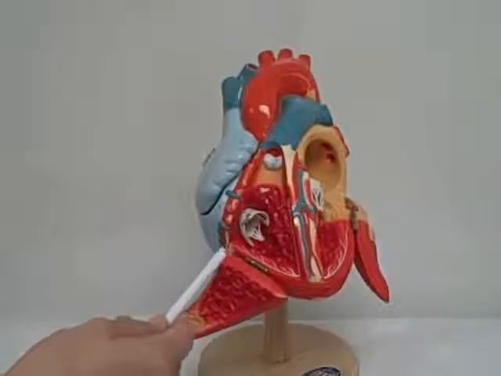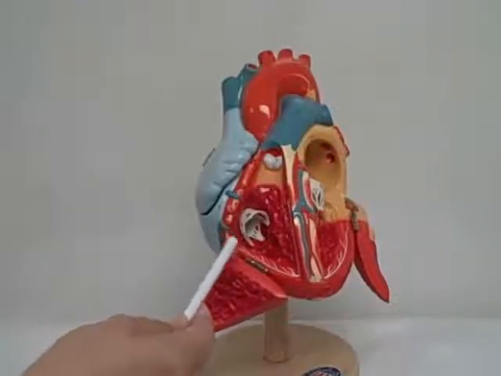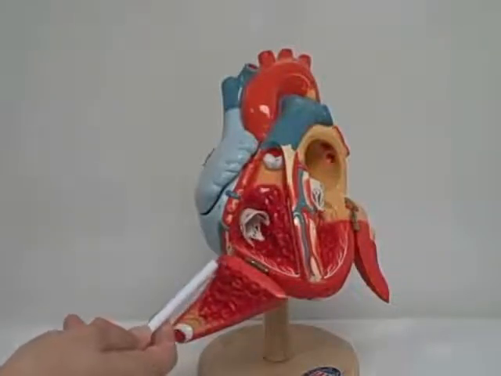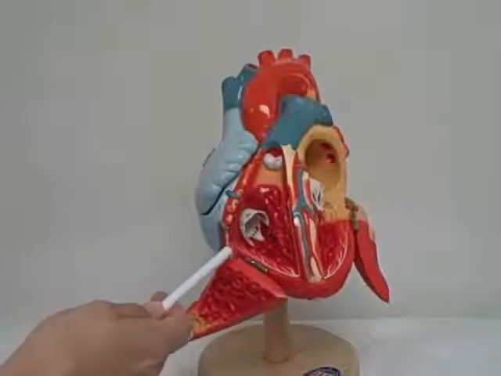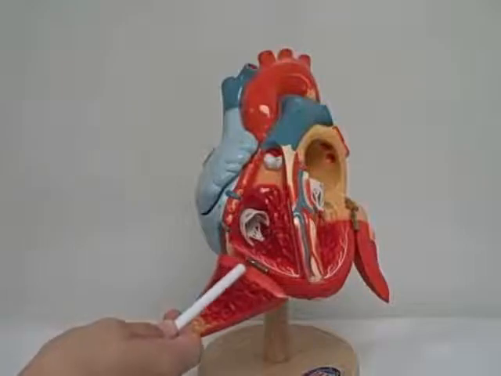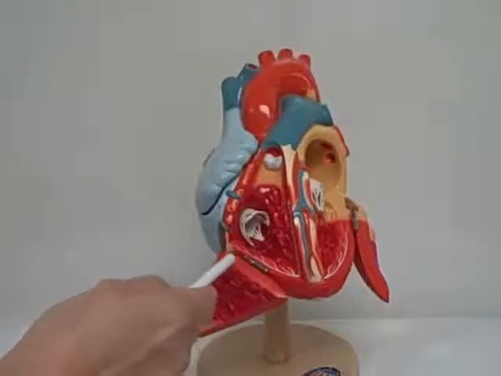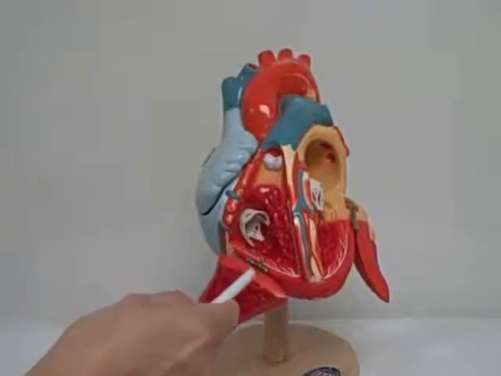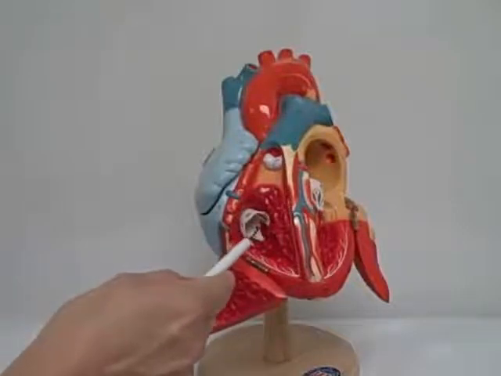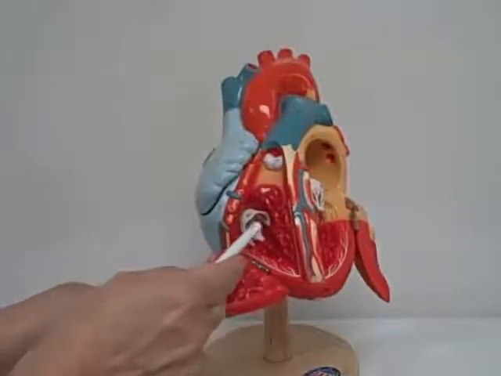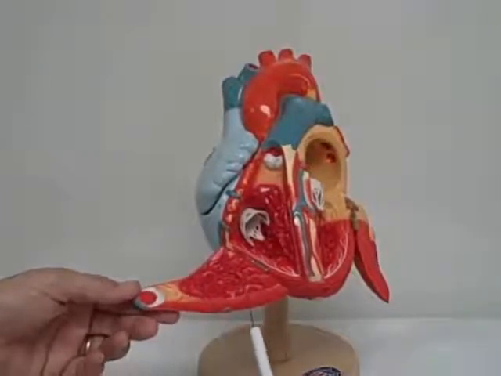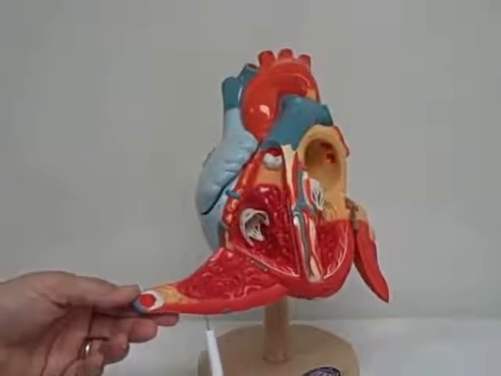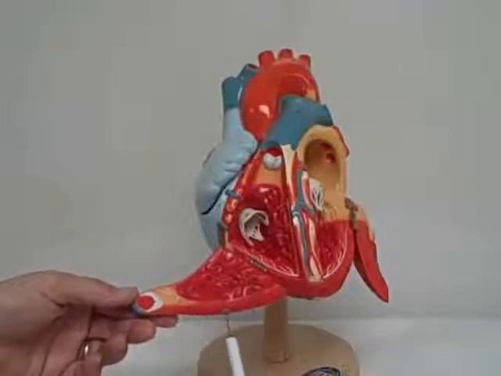The AV valve is the tricuspid valve, and you can see these finer attachments, these cords, as the chordae tendineae or tendinous cords. These are attached at the ventricular muscle via the papillary muscles. The papillary muscles attach the chordae tendineae. Then here on the sides we see other thicker ridges in the ventricle, on the outer ventricular wall. These are the trabeculae carneae.